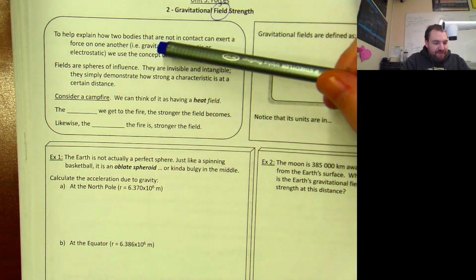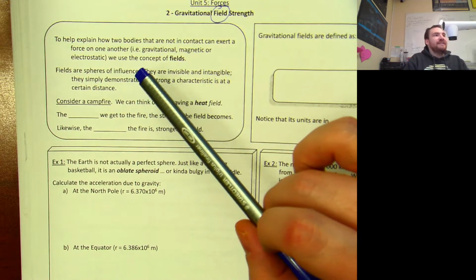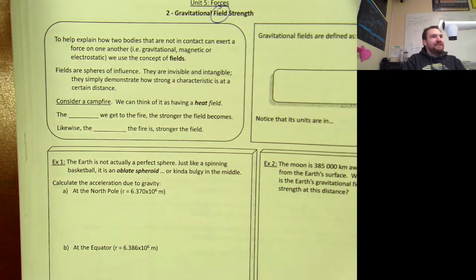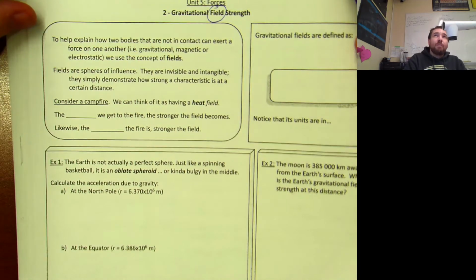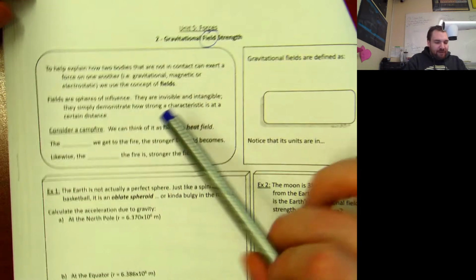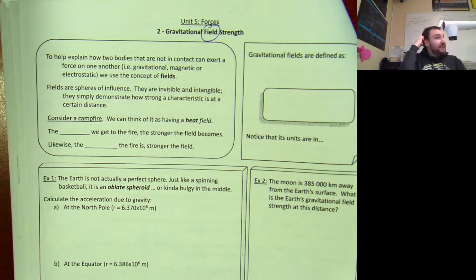But with these three, gravitational, magnetic, and electrostatic, there isn't necessarily anything physically present, but there are properties of the space that interact with other objects, and we call those properties fields. You're going to talk about magnetic and electrostatic in grade 12. This year we're going to talk about gravitational. So things with mass produce gravitational fields around them.